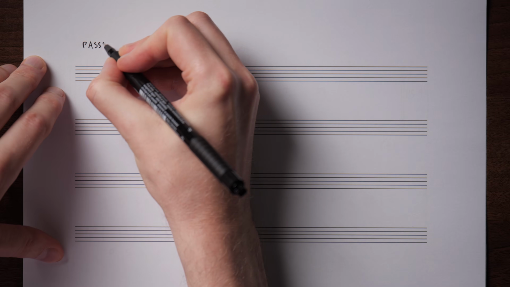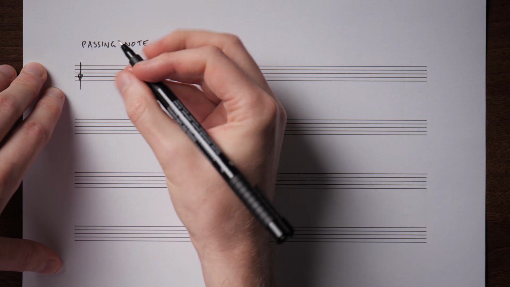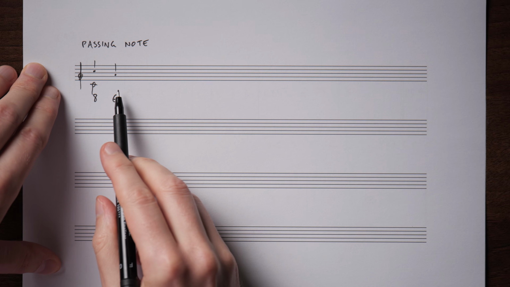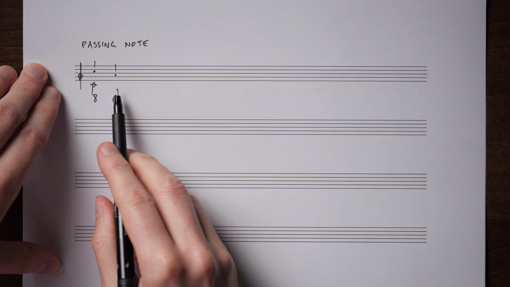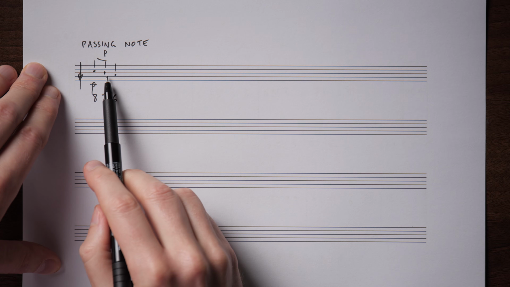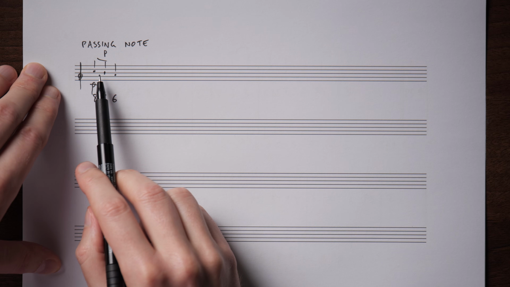The first and most frequently used dissonant note is the passing note. Here are two consonances, an octave and a sixth. And this note, B, is a passing note.